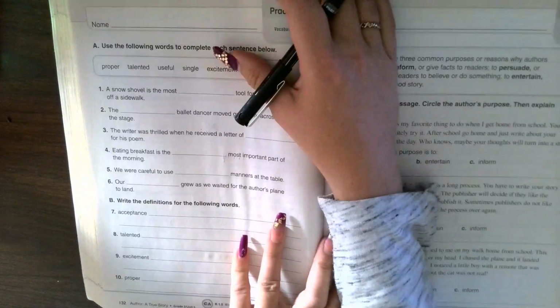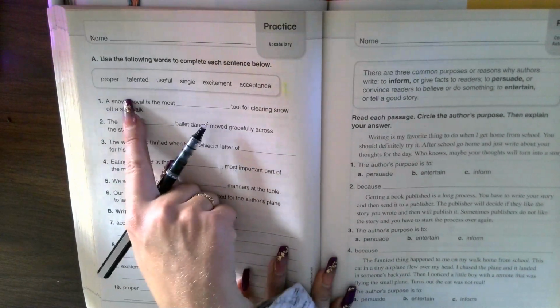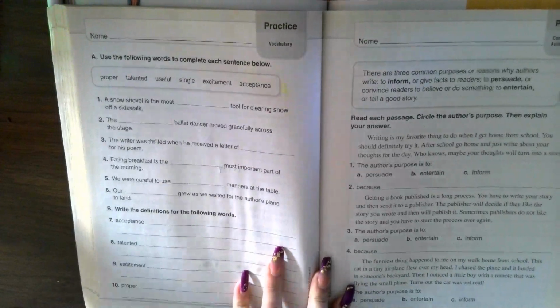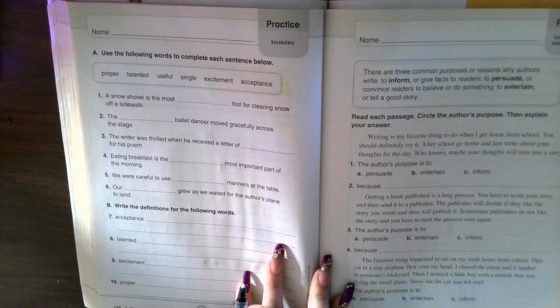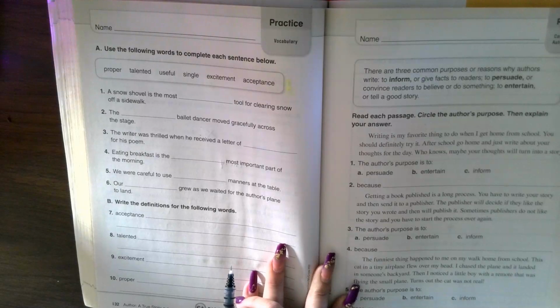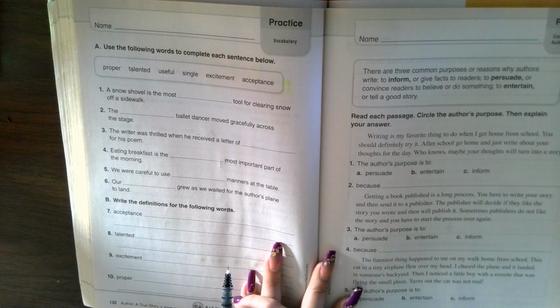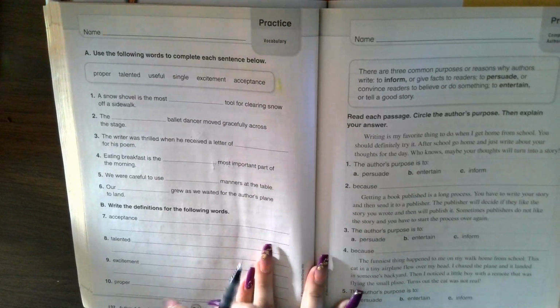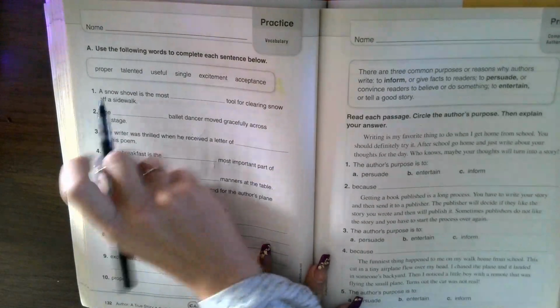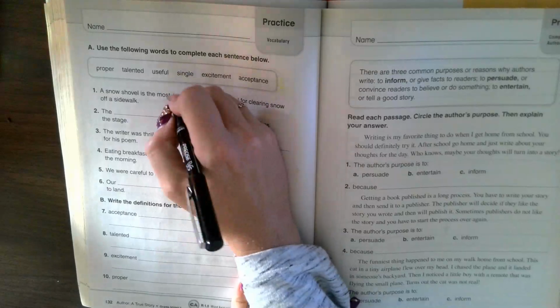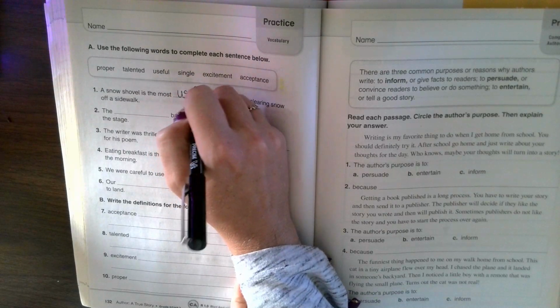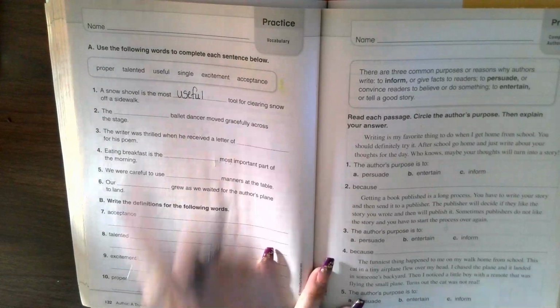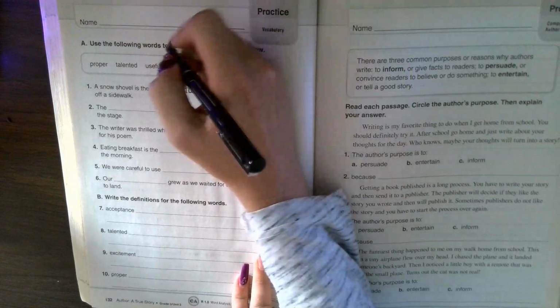All right. So 132 is working with your vocabulary. Those are the words that we just reviewed in the interview with the author. So your directions say to use the following words to complete each sentence below. I will do number 1 for you. You will do the rest. A snow shovel is the most blank tool for clearing snow off of a sidewalk. All right, we don't do a lot of that, do we here? But let's see. I can infer that this is a useful tool, right? So it's the most useful, meaning it's full of use for clearing snow off of a sidewalk. And I'm going to cross that off.